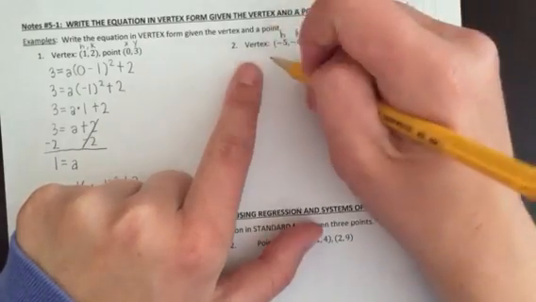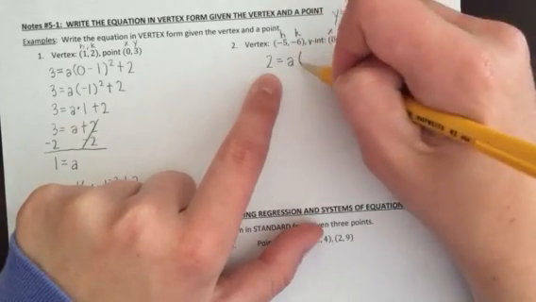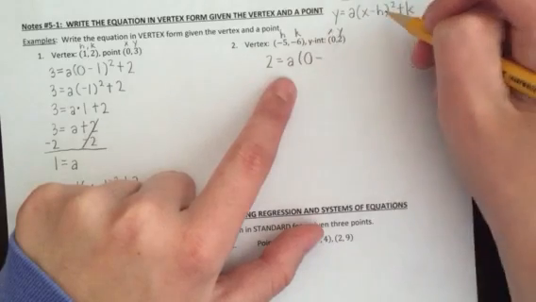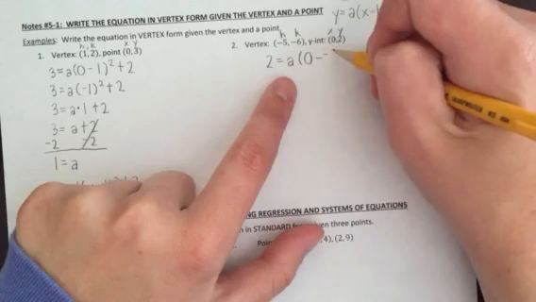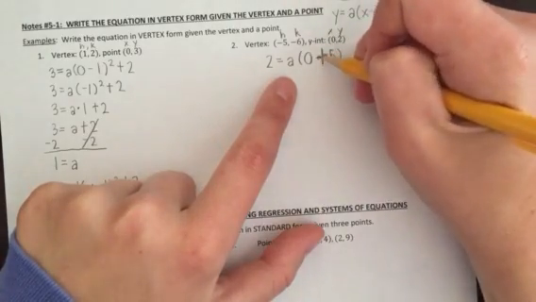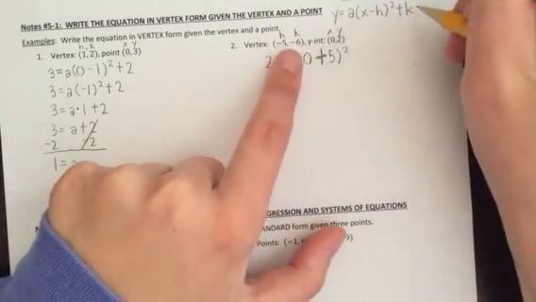So y is 2. So 2 equals a, parentheses, x, which is 0, minus h, which is negative 5. So minus negative 5. Minus a negative will turn to a positive, squared, plus k.